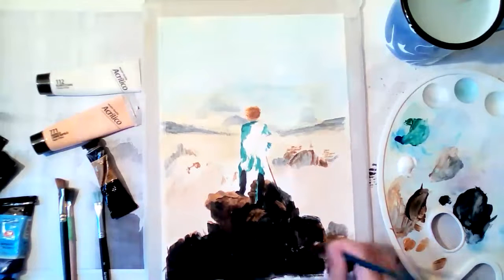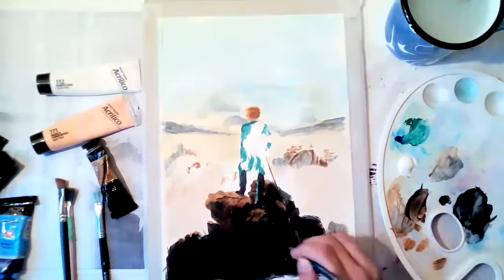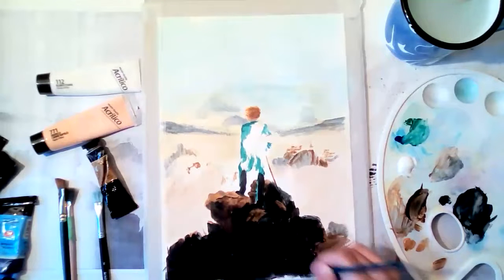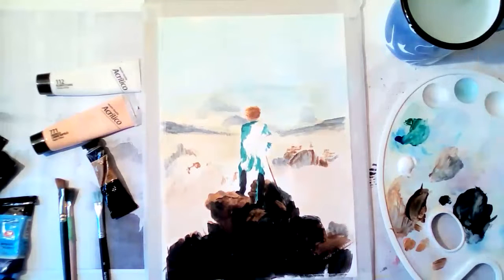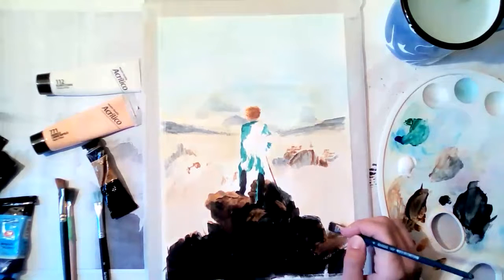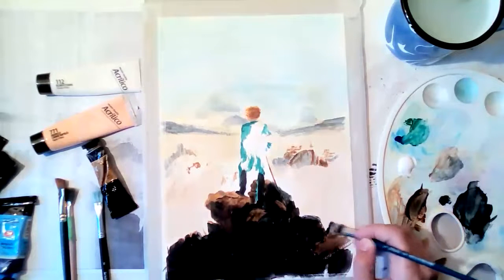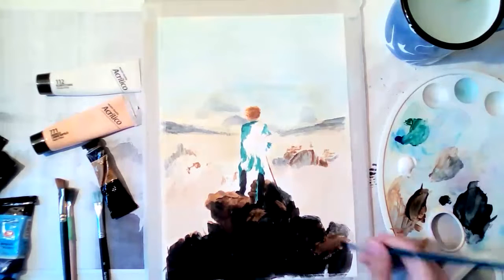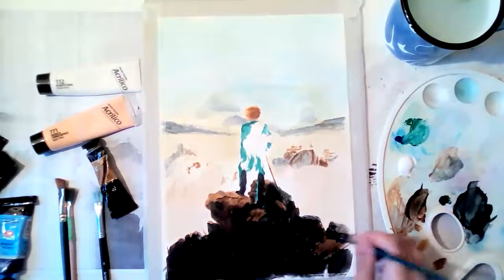And you can move to some other part of the painting. And then it's always kind of, you come back a bit fresh. When you come back, you look at it, it's already dry and you have another view.